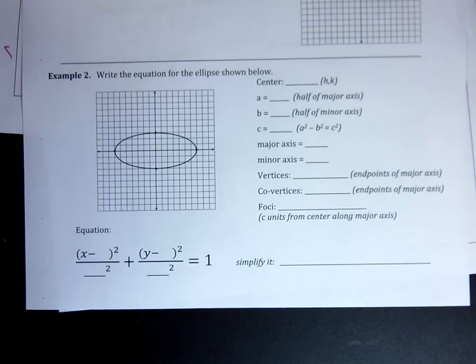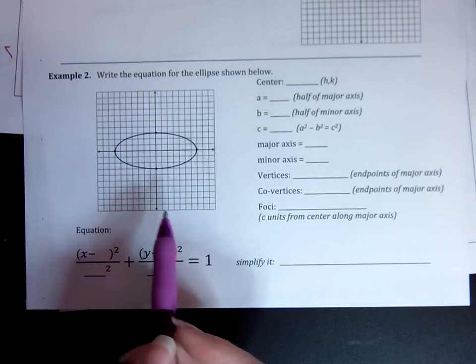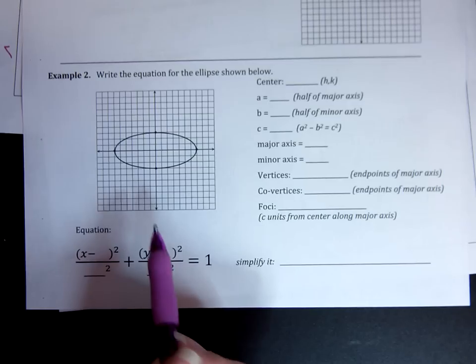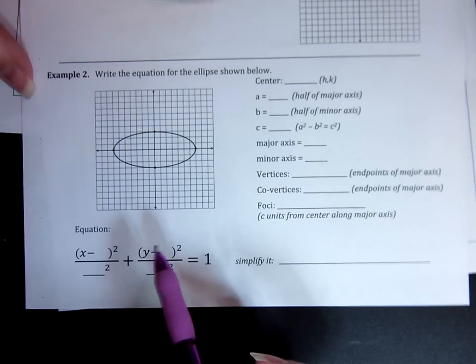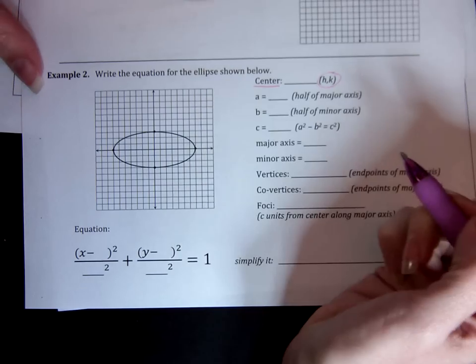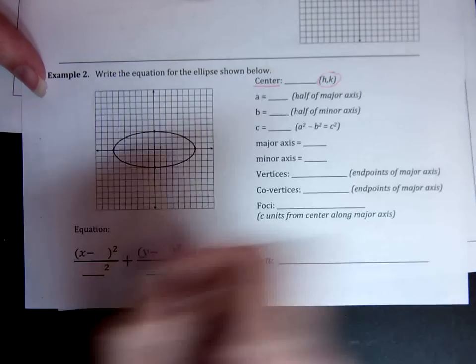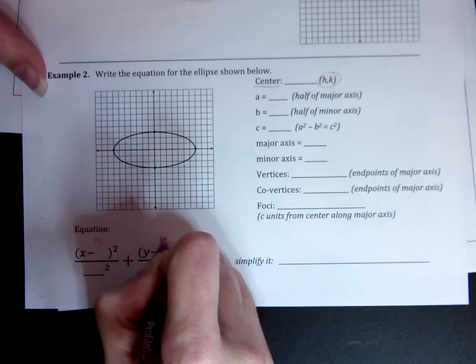Now that we've graphed an ellipse, we're going to work backwards and write the equation based on a given graph. This is also going to help us see how all the values really work together to give us some pretty important information as we work. We're going to start with the center just like we did when we were graphing, and we know that's from h and k, and that h and k in our formula come from inside the parentheses with x and y.